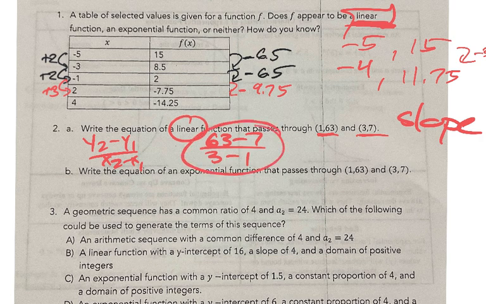That would be 56 over 2, which is 23. So the slope is 23. 63 minus 7 is 56, right? Did I do that wrong? Where did you get 63? Would it be 1 minus 3, instead of 3 minus 1? Oh, okay. Yeah. Okay, I see. Yeah. Thanks.